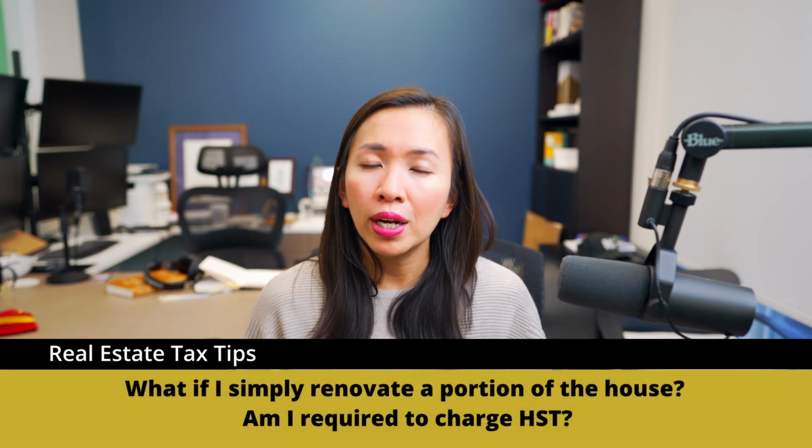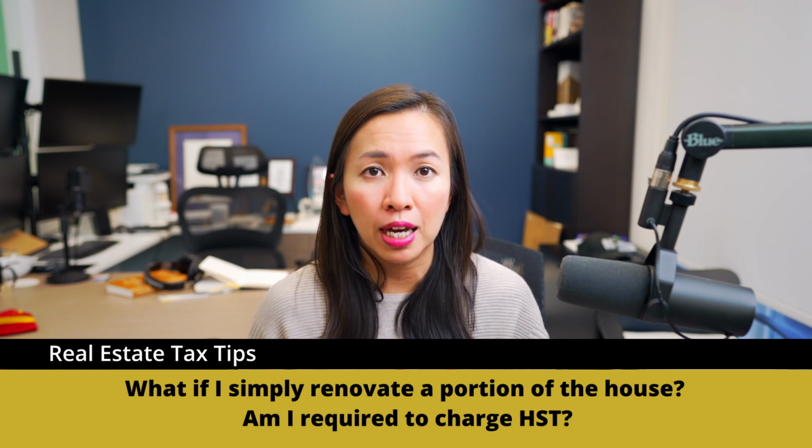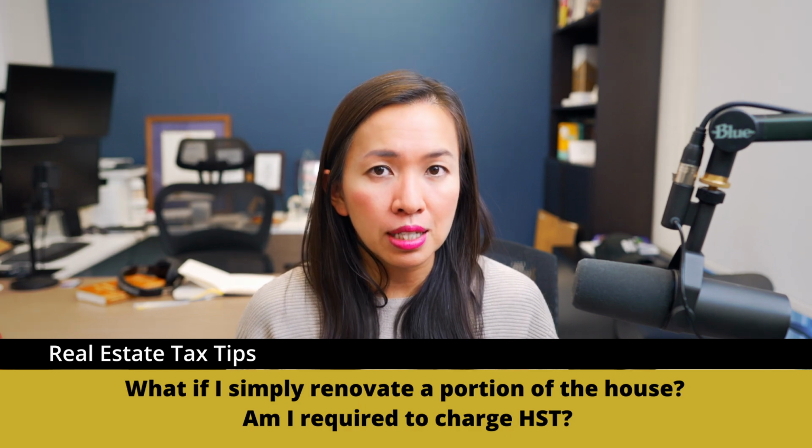Second question: what if I simply renovate a portion of the house? Am I still required to charge HST? Is there any HST implication? Well, that depends. If the renovation is not substantial, you're not required to charge HST. For example, changing the front door design and any interior doors does not count as a substantial renovation. And so you won't be required to charge HST, and there is no HST implication.